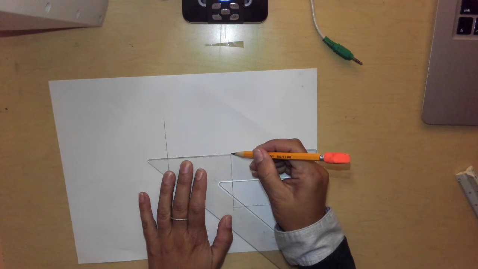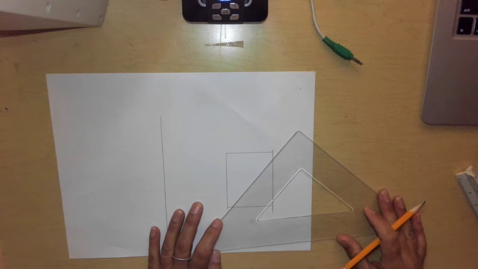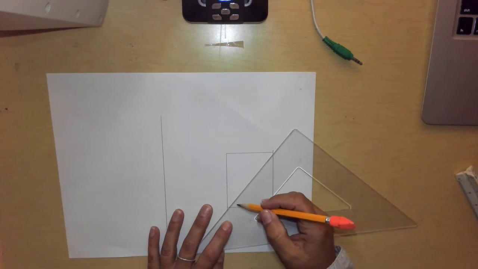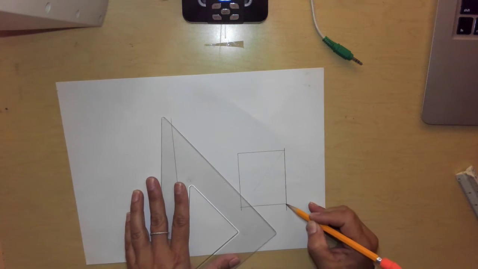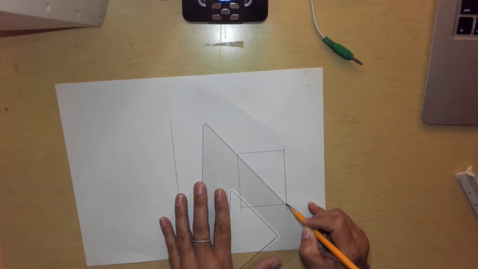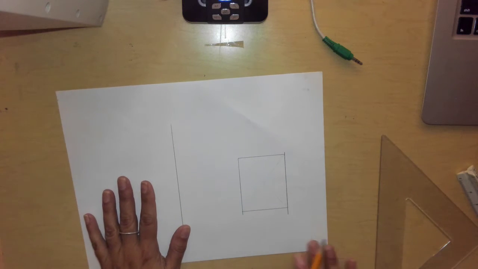If you want to find the middle of anything, what can you do? Well, you could measure, or you could simply draw an X. Drawing the X from corner to corner allows you to find the middle in perspective, as well as the middle when things are drafted towards you.